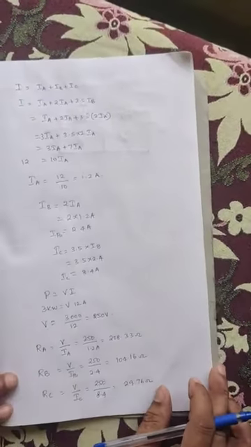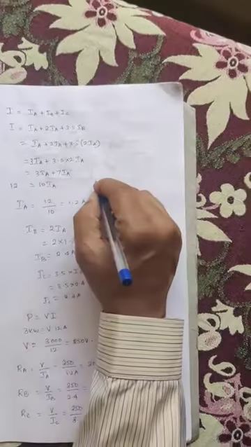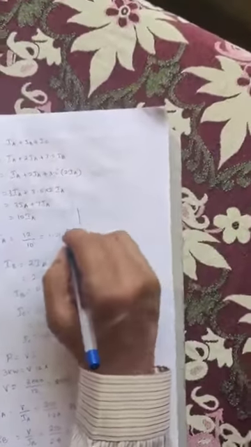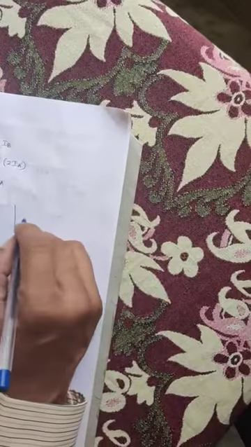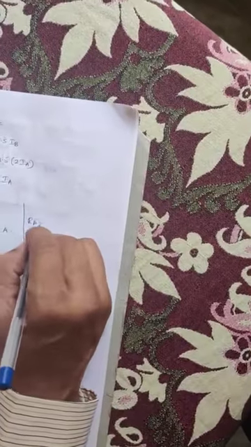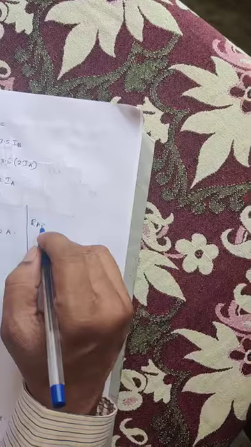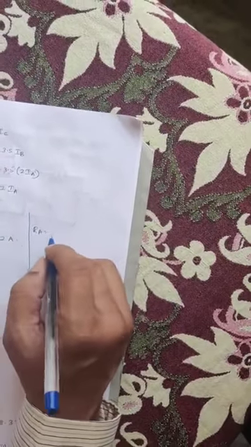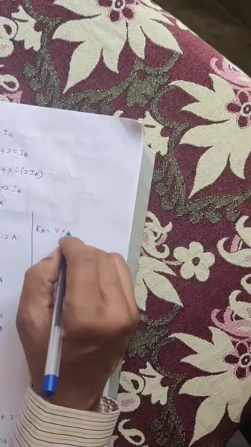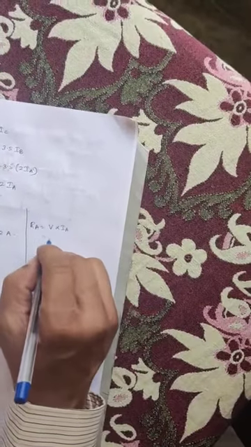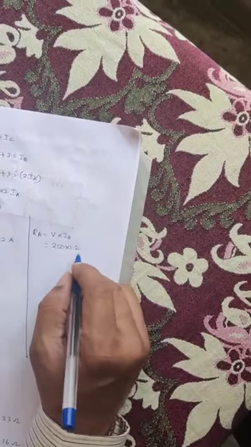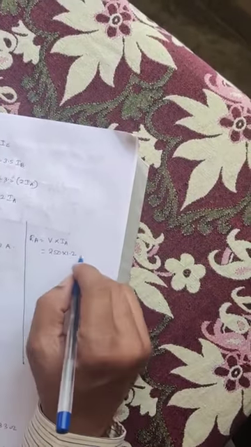So next will be the individual power. So for calculating the individual power, the individual power means again V into I for each resistor. So the first resistor RA should be equal to V into IA. Then it will be how much? The voltage into IA. So 250 into 1.2 will be the power in the first resistor. So that will be 300.